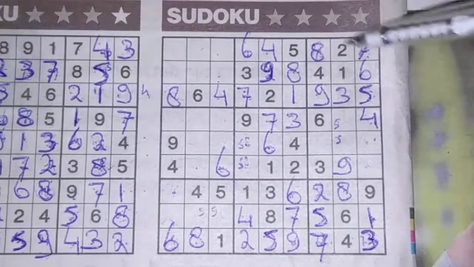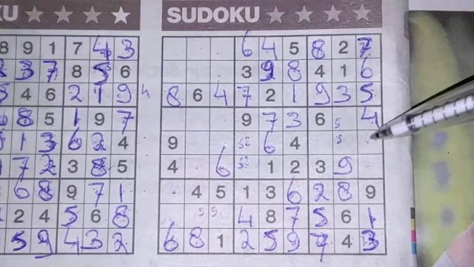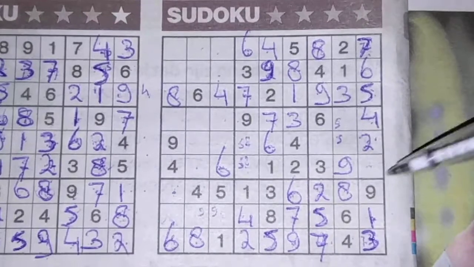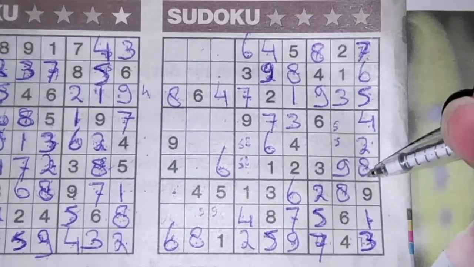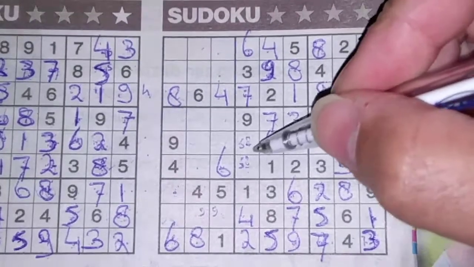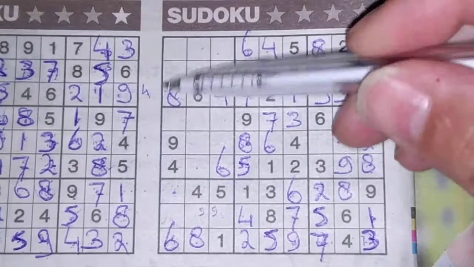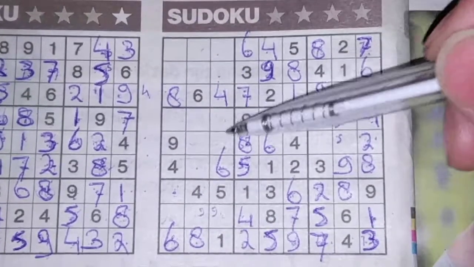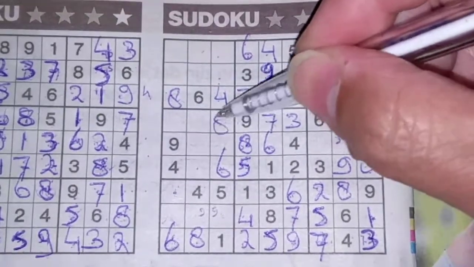2 in this column, 2 in that column. So the last column, the only 2 places for the 2, here or there. I see a 2 here, no 2 there. 2 should be here. 1 number left in the last column for the number 8. Now we have an 8 here, so this should be a 5, and this should be an 8. 8 in this column, 8 in the second column. So in the third column, the only 2 places for the 8, here or there. I see an 8 here, no 8 there. 8 should be here.